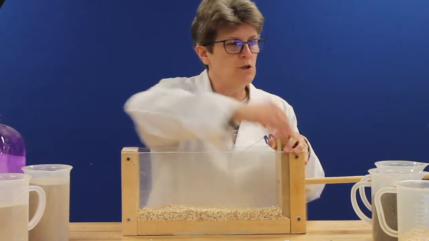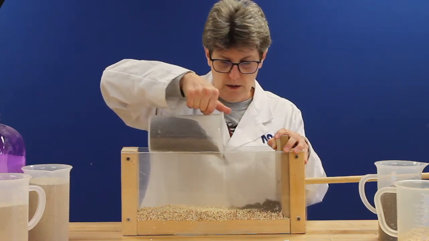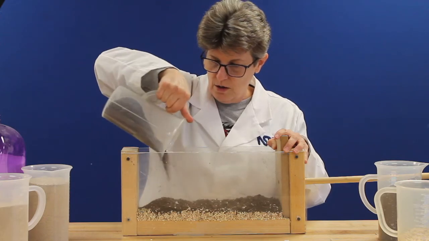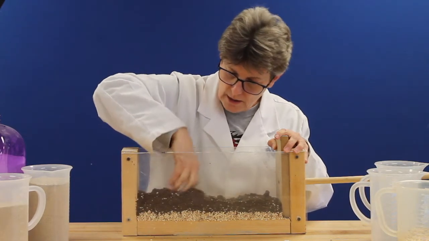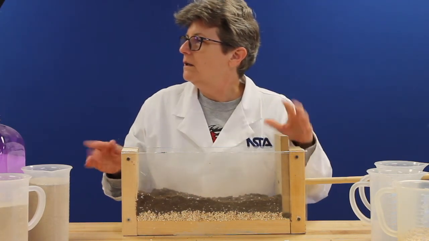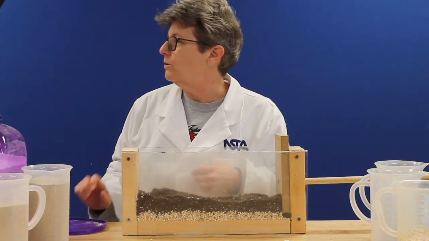And then let's just, for color's sake, we're going to add some soil. So we'll get that in there so we can see it. We got a layer of soil in there. Let's do something interesting. Let's add some flour to it.